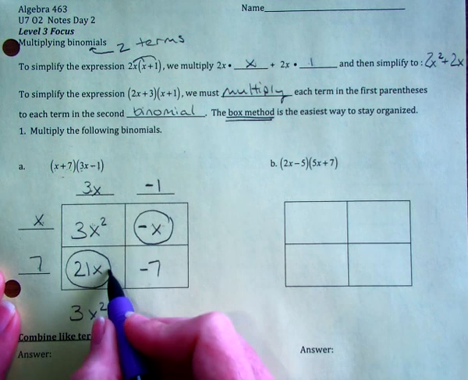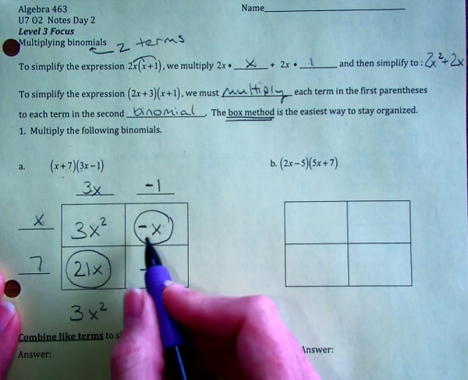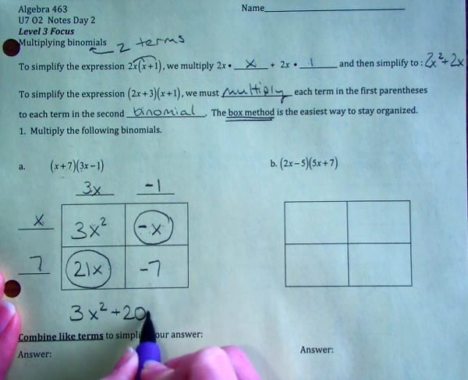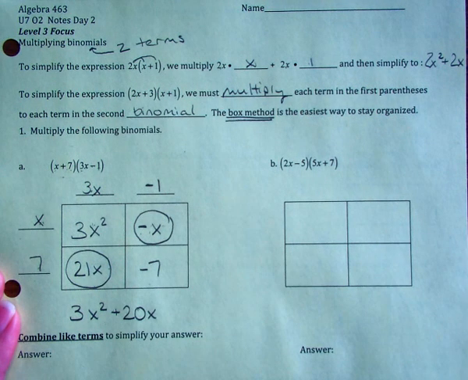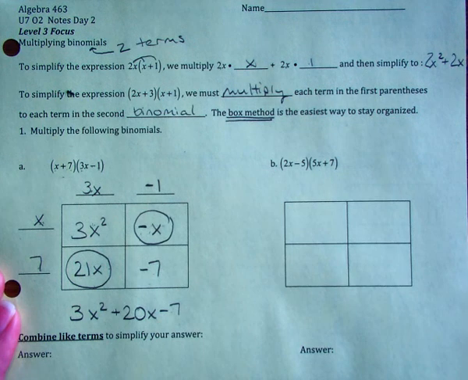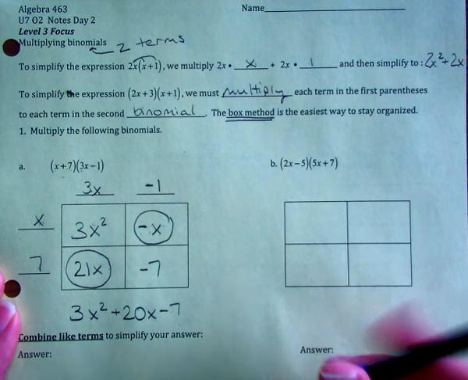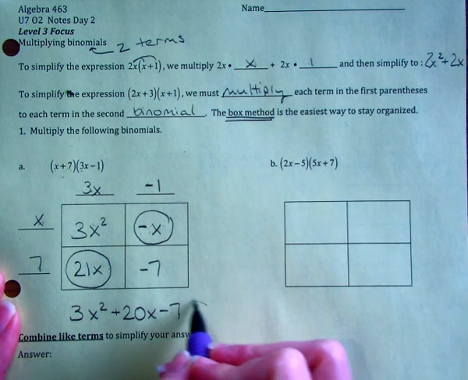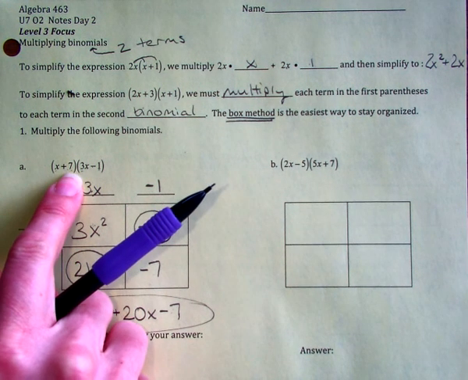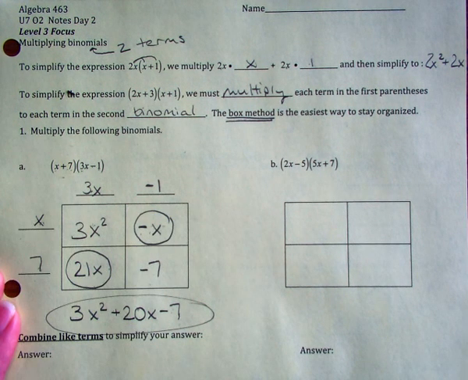Then I'm going to add these two like terms, 21 plus a negative 1, which adds up to 20, so there's plus 20x. And then I have a minus 7. So my last term will be minus 7. I get the product, the answer to the multiplication, of x plus 7 times 3x minus 1.